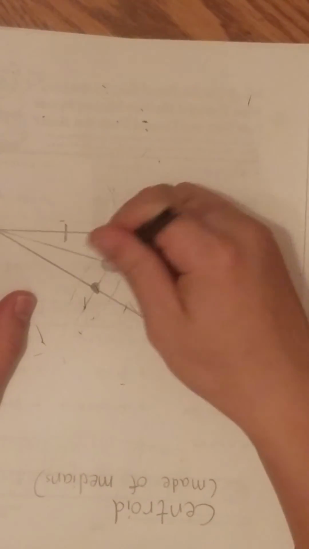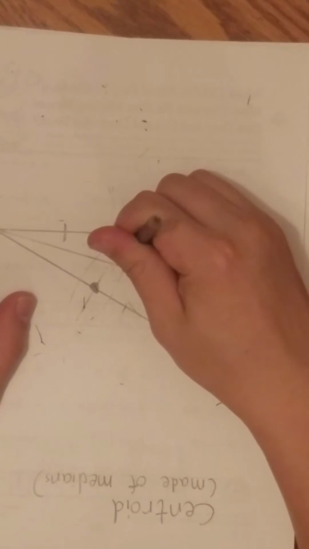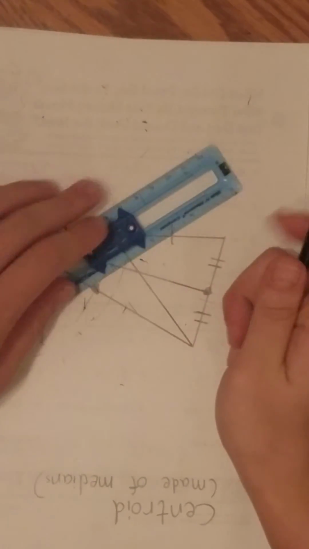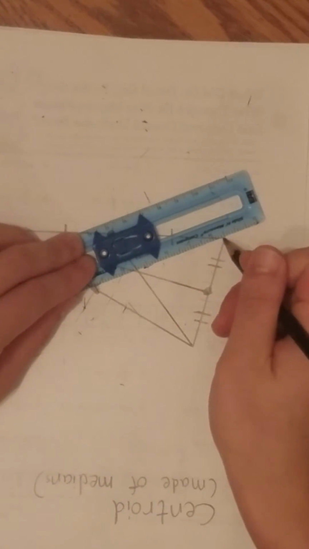Erase all the excess arcs and draw in my final median.